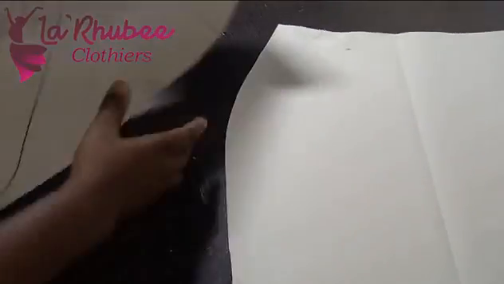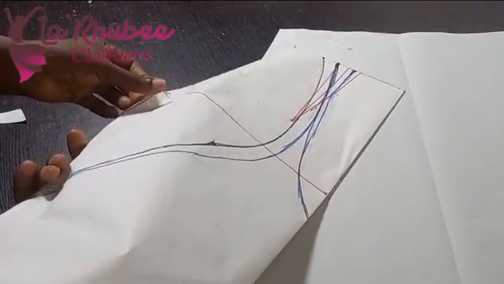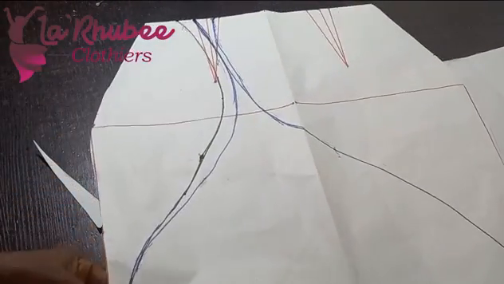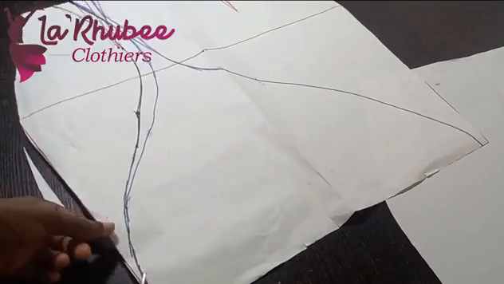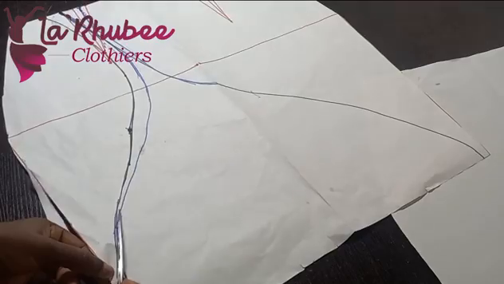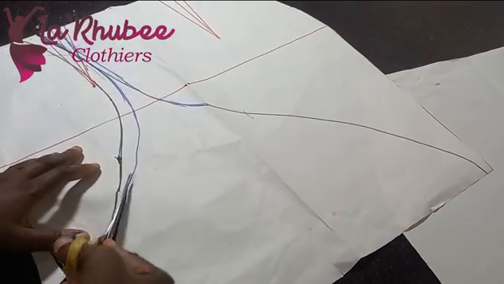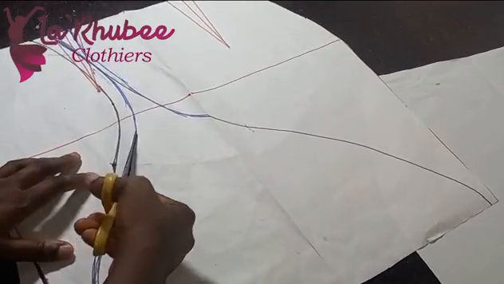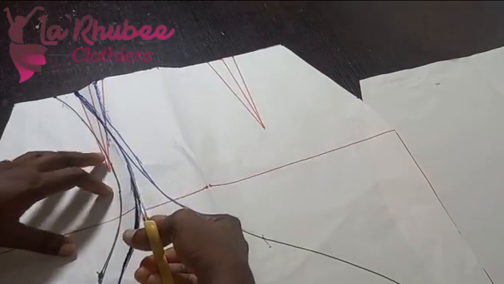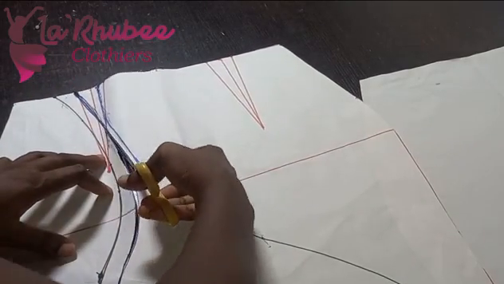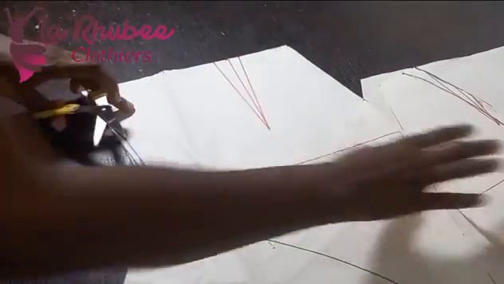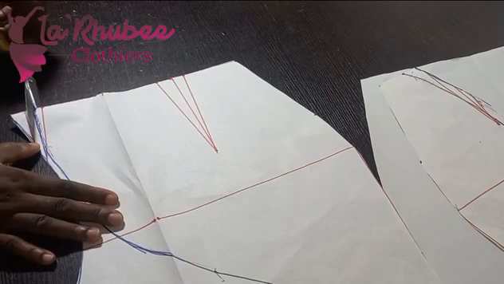Now what I will do for this is to slash cut out my design. So from here I'm going to cut this side out. Remember, we'll not add seam allowance here, so all seam allowance will be added on your fabric. Okay, so this is one piece, and then I'll be cutting this other part now.